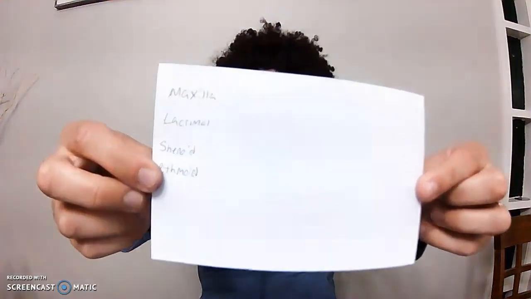Today I'm going to be talking about the skeletal system. Here's a little flashcard with 4 bones that I have trouble remembering sometimes. Alright, so let's go ahead and start.